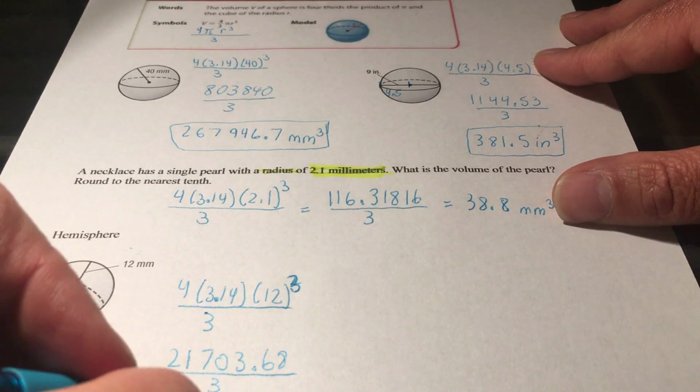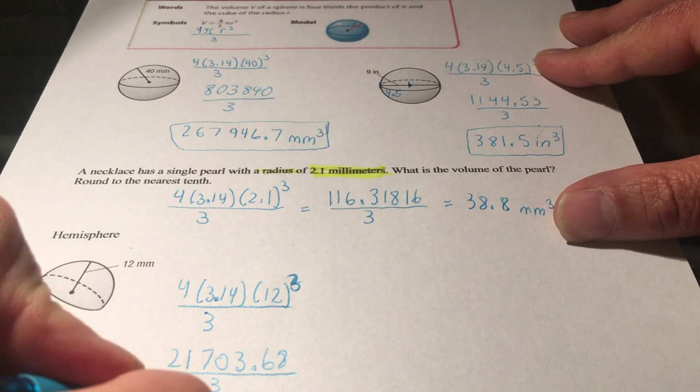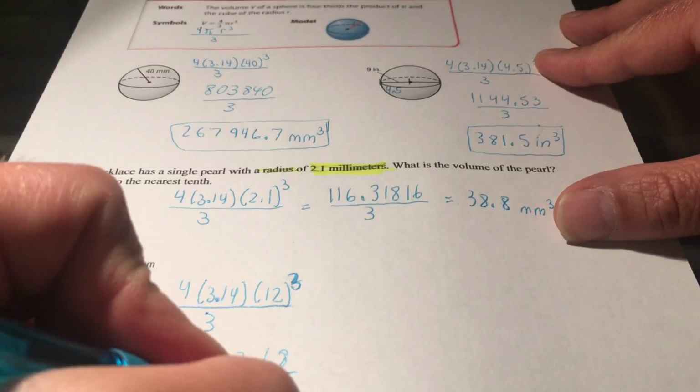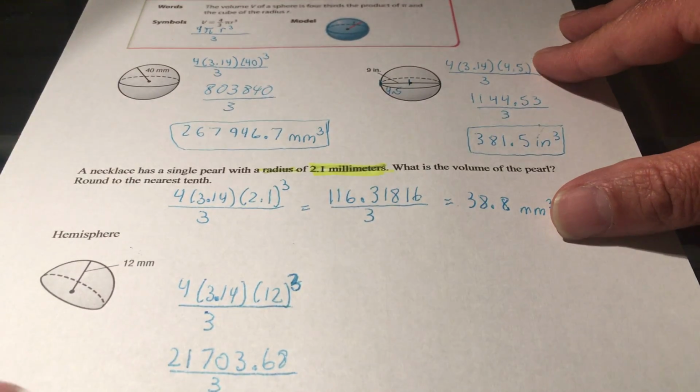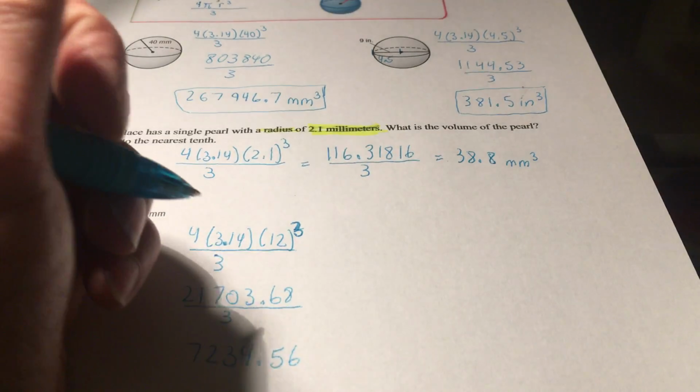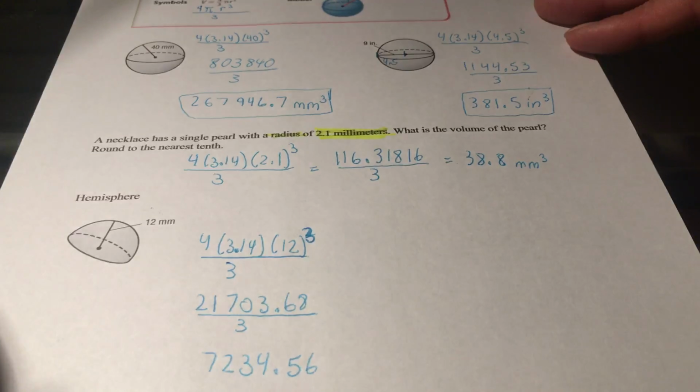Well, when I divide that by 3, I get 7,234.56. Now, I still need to take that and divide that by 2 because it's a hemisphere.